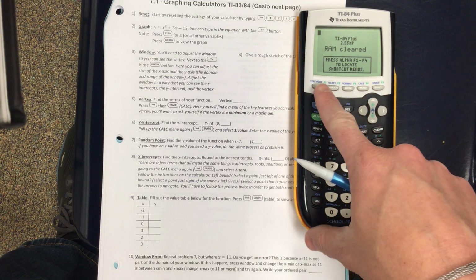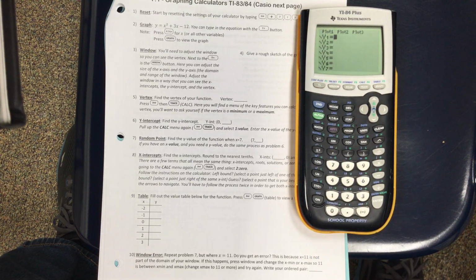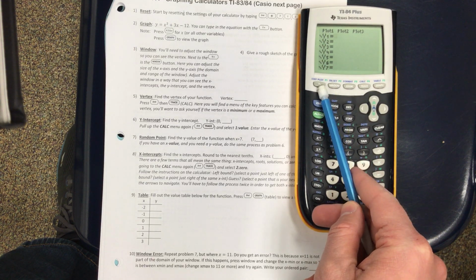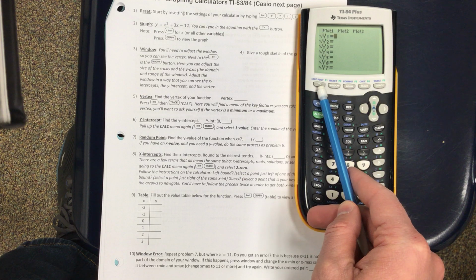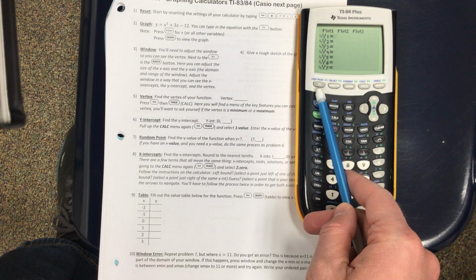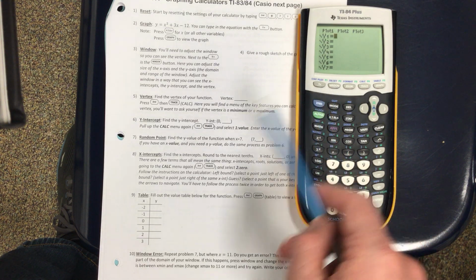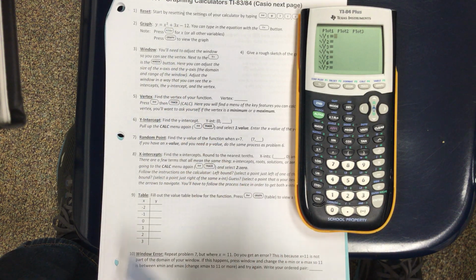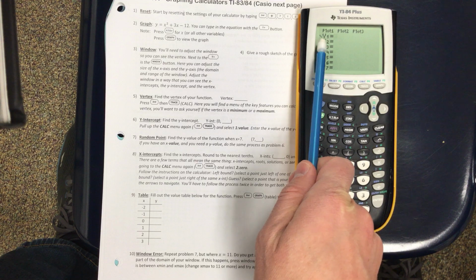Okay, so now let's get to graphing. First off, we're going to want to push Y=. Again, it's right here. Some of your calculators, if you're renting from the school, sometimes this is used so many times that it's rubbed off. Hopefully that's not you, but if it is, it's just right here. Then we're going to want to enter in our equation. So we already have the Y=, it's right here.